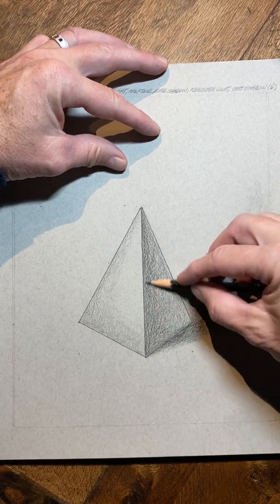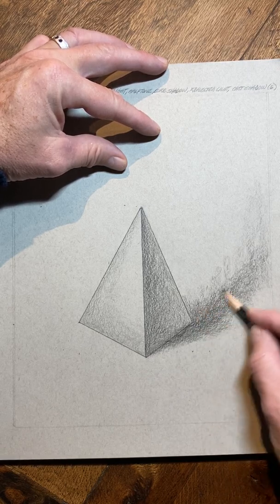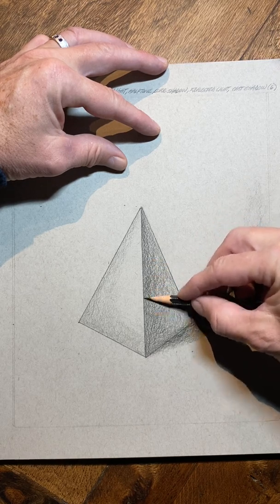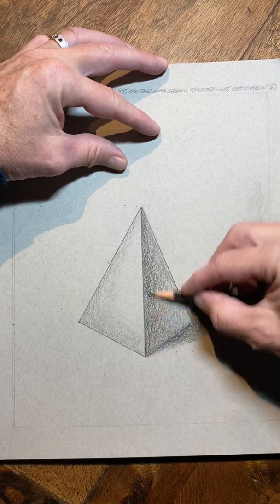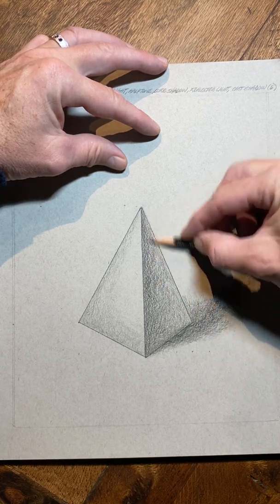And remember, if I make this a certain value, this darker value, it's really important that it be the same value that I have right in here in the core shadow. So if I make this a little darker, I need to make sure that I make this a little bit darker.